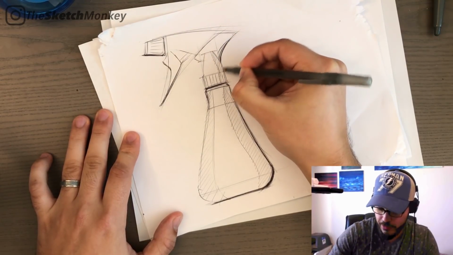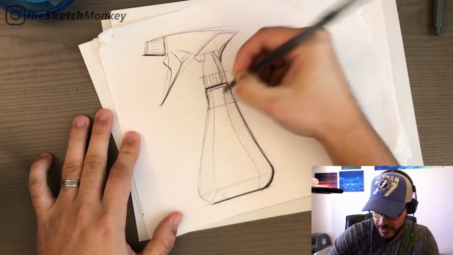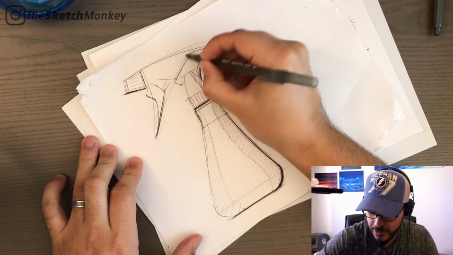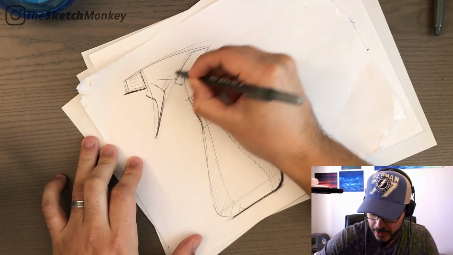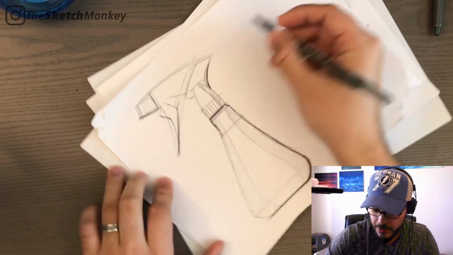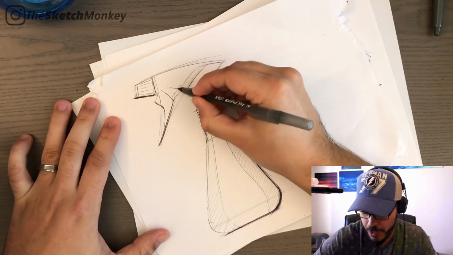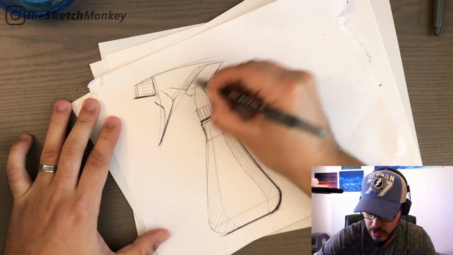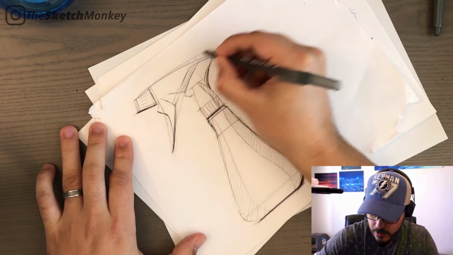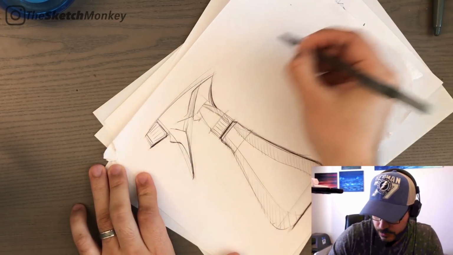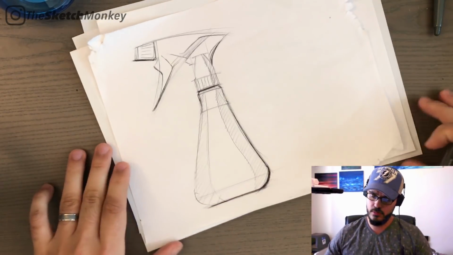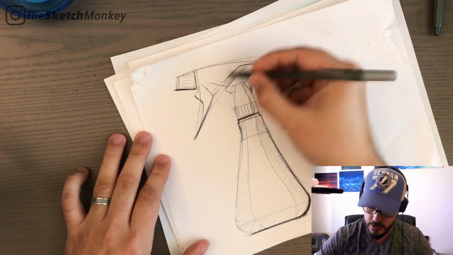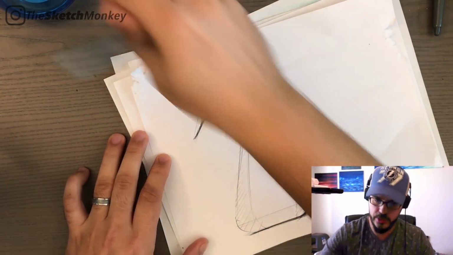Man, this was more fun than I expected it to be, seriously. It's been a while since I sketched this quick and this loose, and I really love it. Sometimes loose sketches look way better than a sketch that you spend like 2 or 3 hours on. There we go, we have a water sprayer done. Super quick, and here it is.